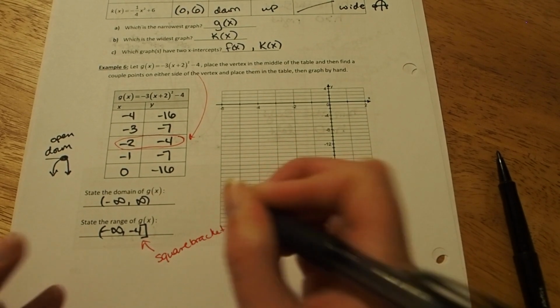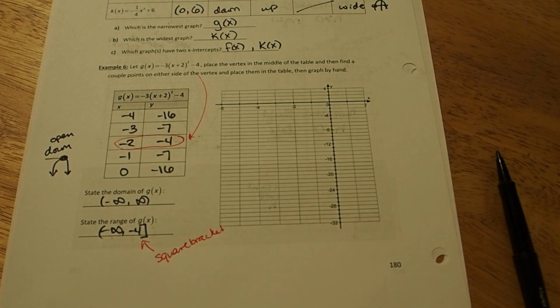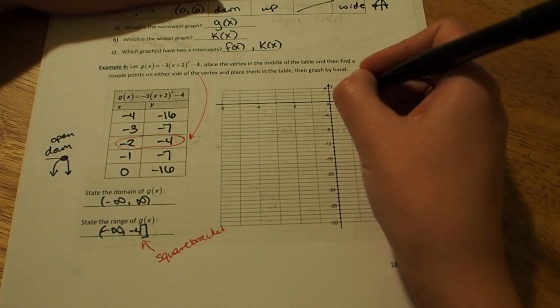So the range is going to really depend on whether your graph opens up or down and what the y value of the vertex is. The domain is always all real numbers. So let's graph our ordered pairs and see what a graph looks like here.